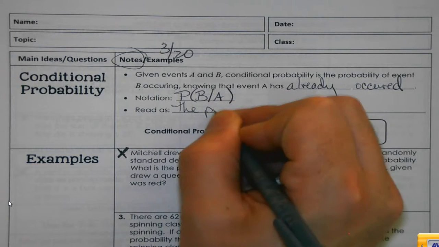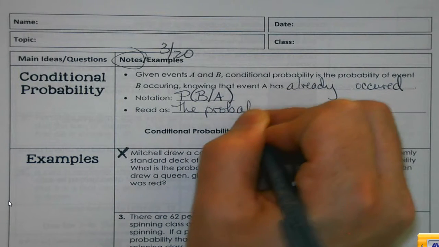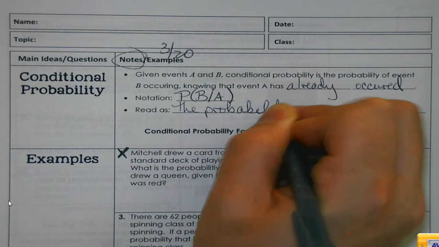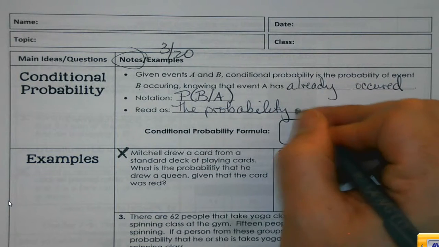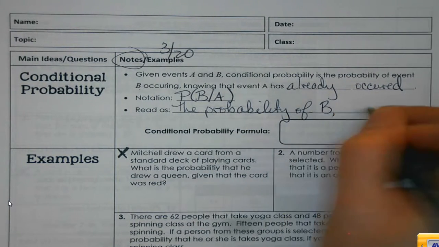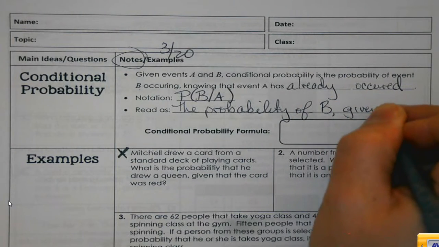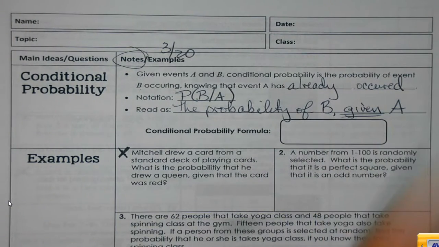It would be read as the probability of B given A. And that word given is the big one on here, because that's telling me what already happened, which kind of narrows down the possibilities that I have.